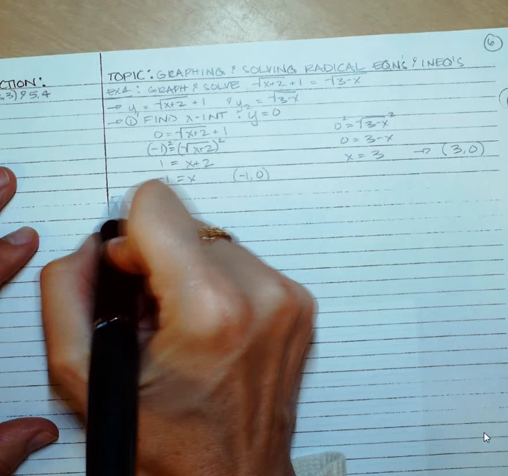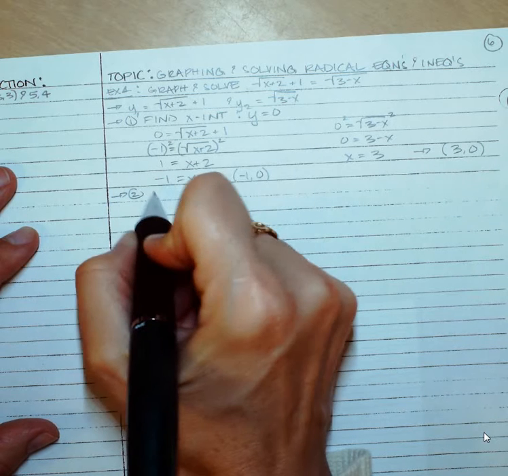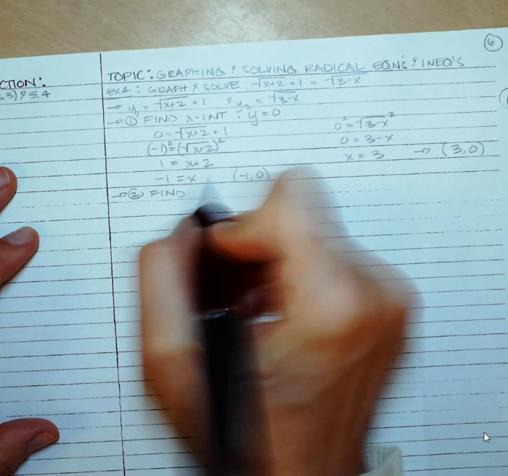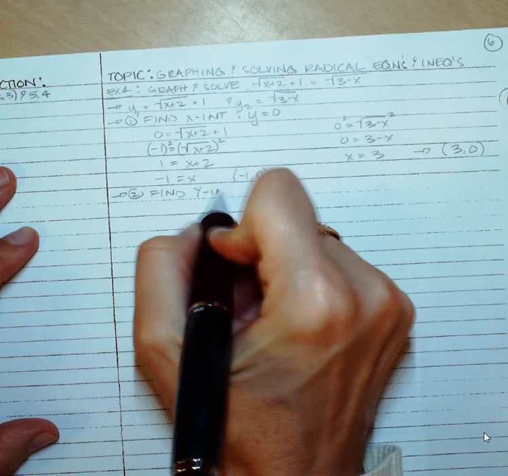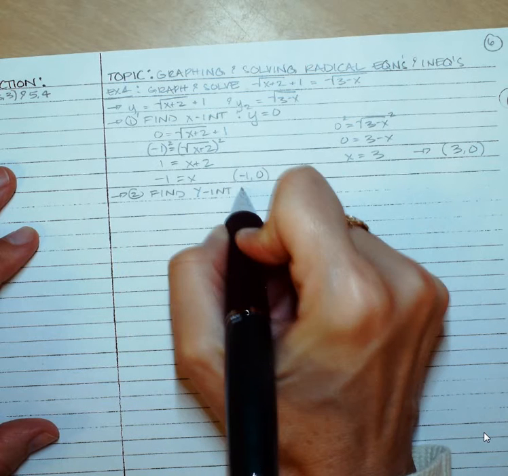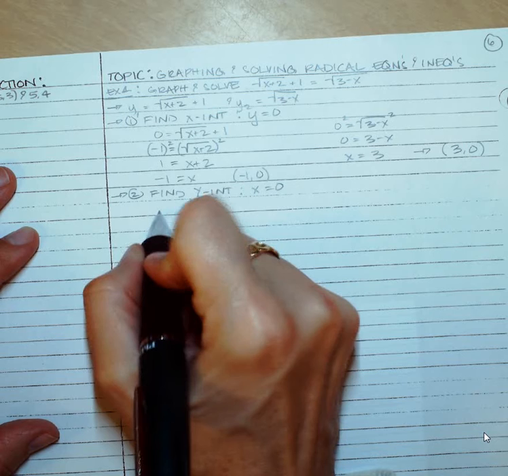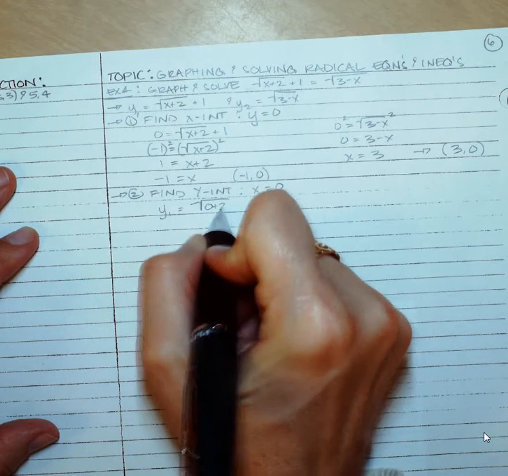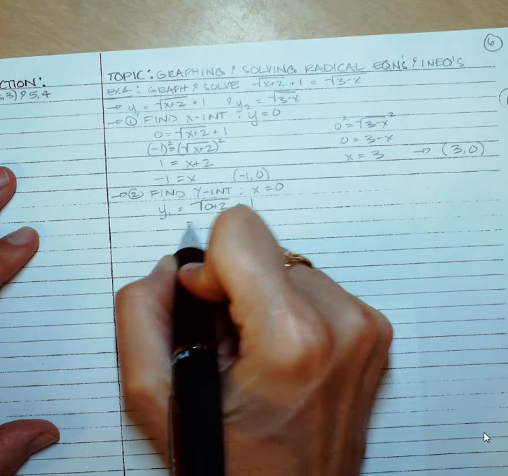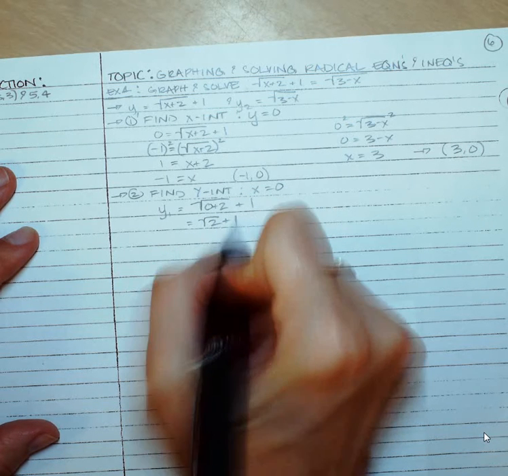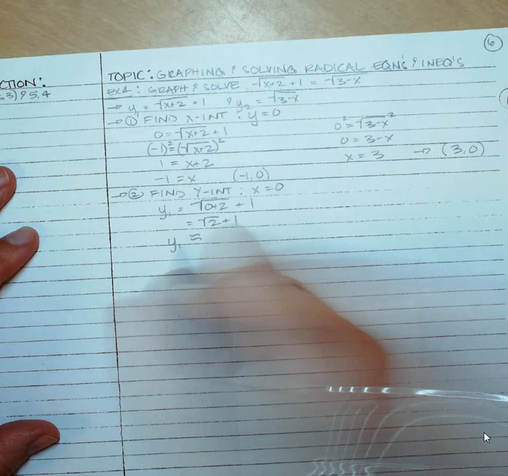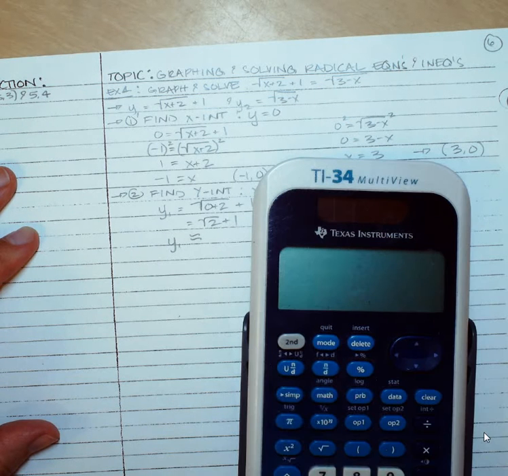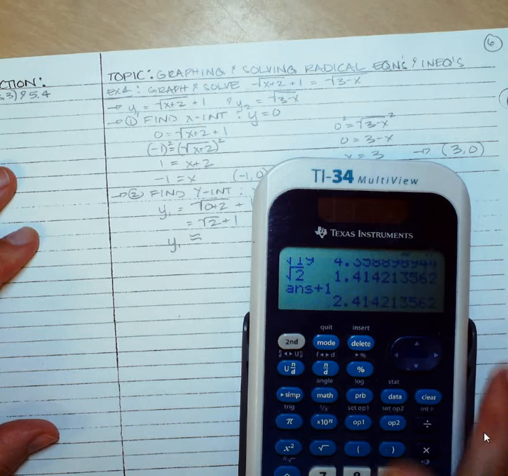Okay, for our next step, finding the y-intercept, that means that we have to let x equal 0. So for y1, we'll have the square root of 0 plus 2 plus 1, which is the square root of 2 plus 1, which is approximately 2.4.